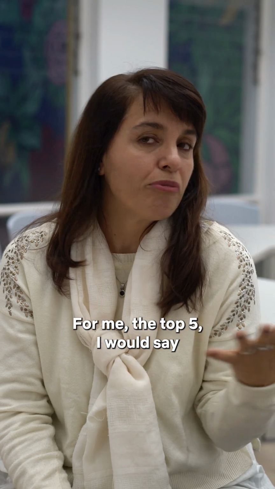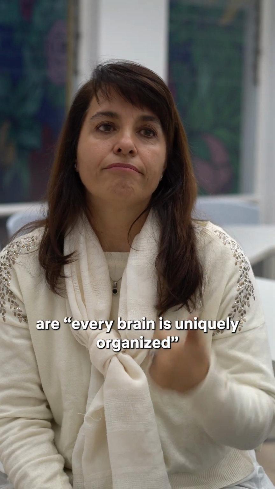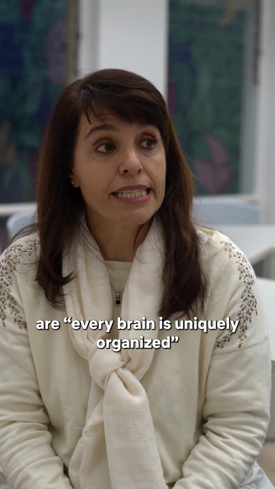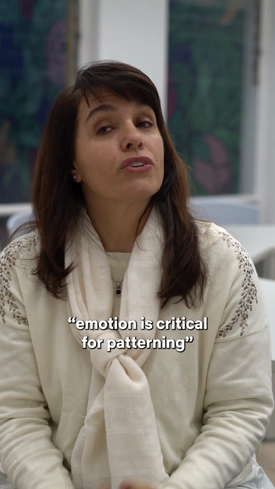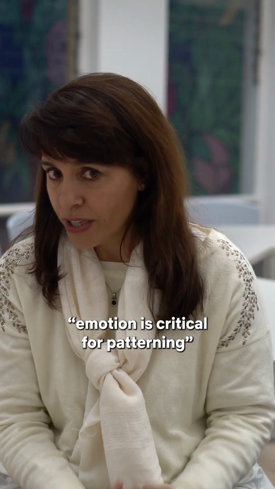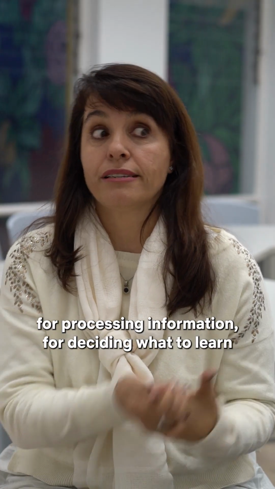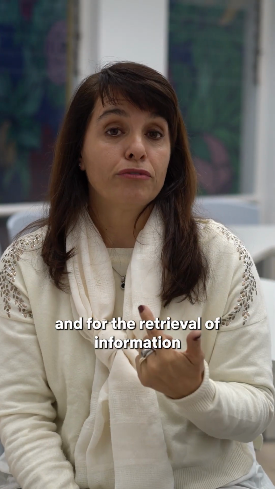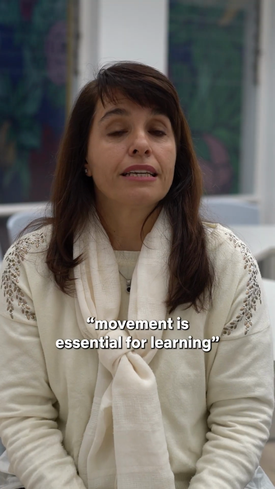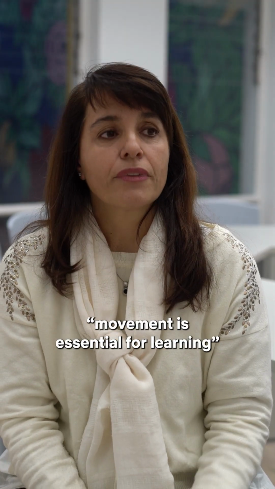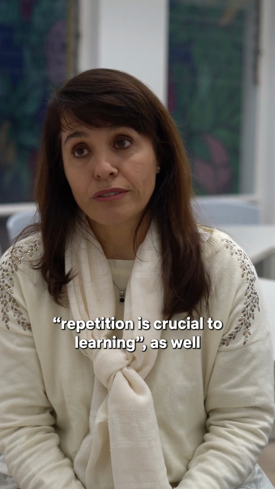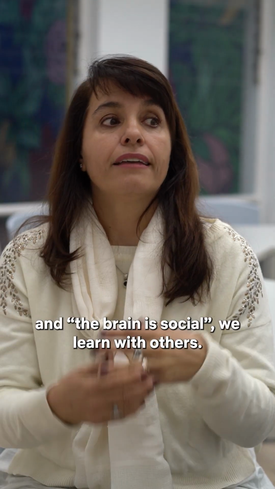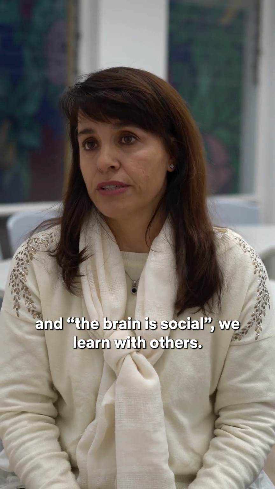For me, the top 5, I would say, are: every brain is uniquely organized. Emotion is critical for patterning, for processing information, for deciding what to learn and what not to learn, and for the retrieval of information. Movement is essential for learning. Repetition is crucial to learning as well. And the brain is social. We learn with others.